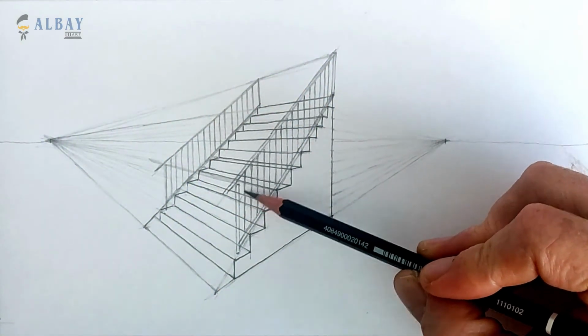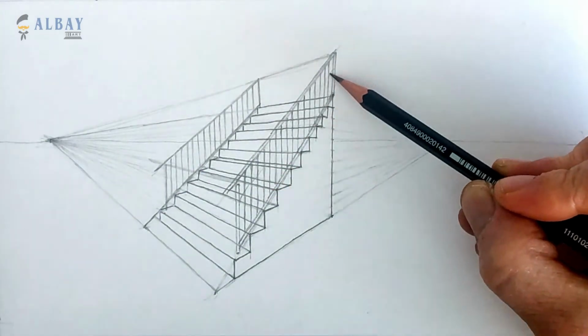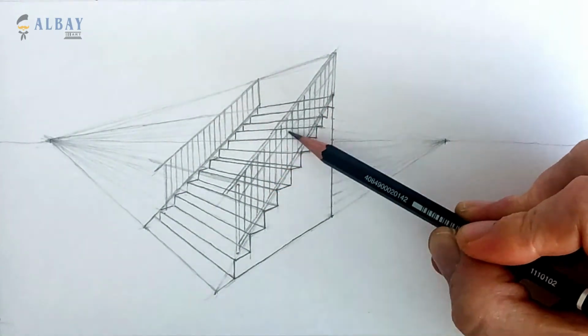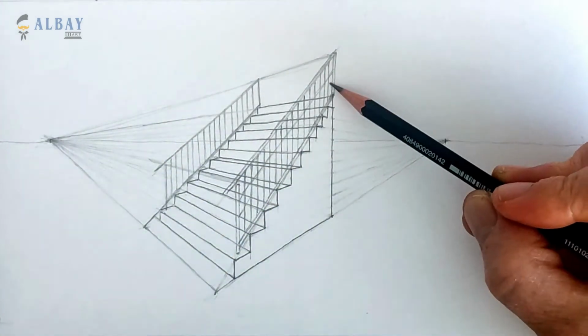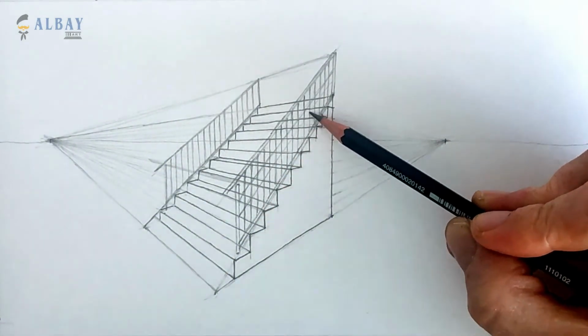Let's add some more nice detail to the balusters. When drawing lines, always draw lightly at first, only as much as you can see. At the end of your drawing, you can give the line the darkness it deserves.